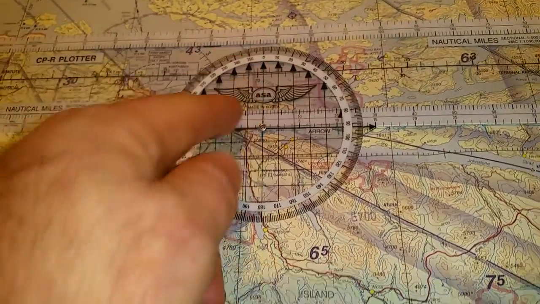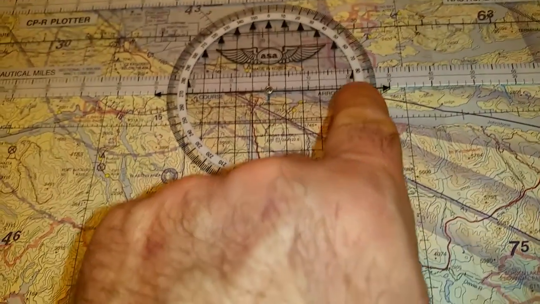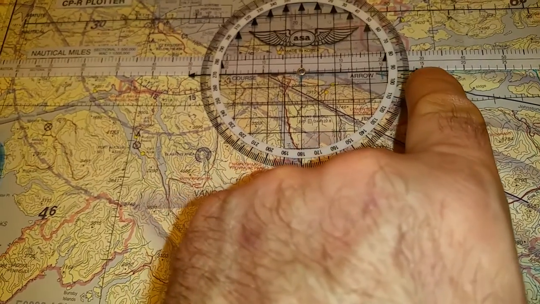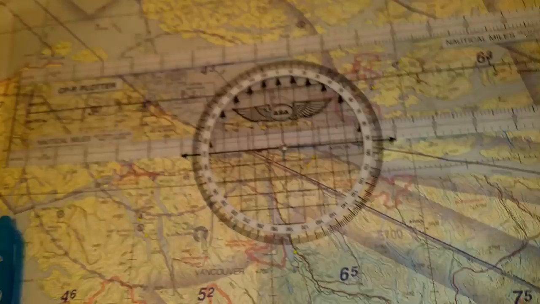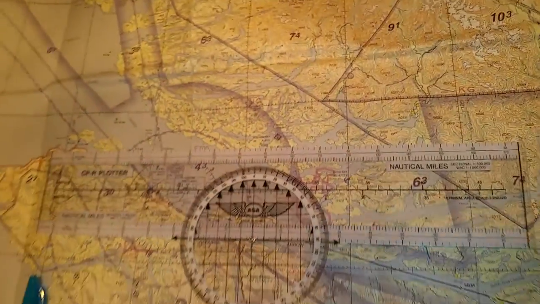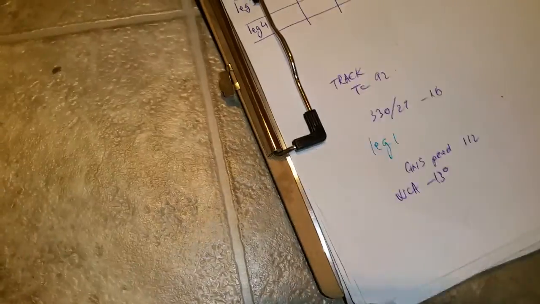So I align this 0 and I read the angle here, and my angle is 92. So my track or course would be 92, which I marked right here.